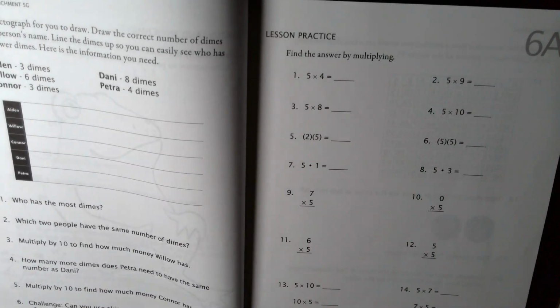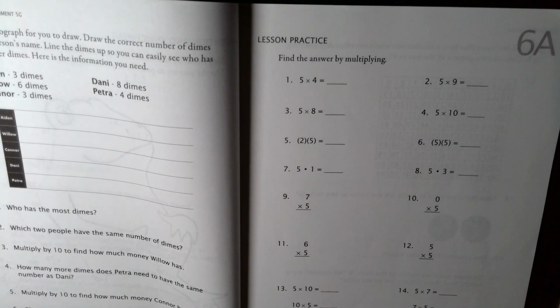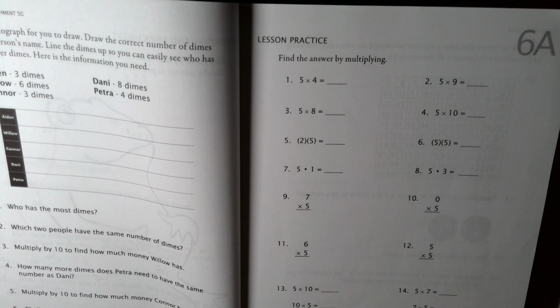Okay, so we are going over lesson 6 over here now, and lesson 6 is going to be a lot of reviewing our fives. So we've already learned to skip count by 5: 5, 10, 15, 20, that kind of thing. Now we're putting this into action by just practicing a lot of multiplication.